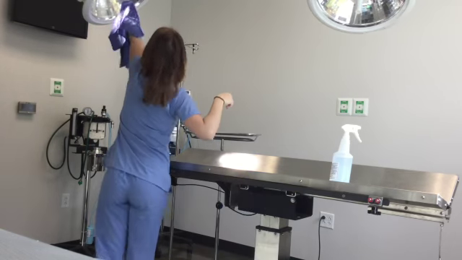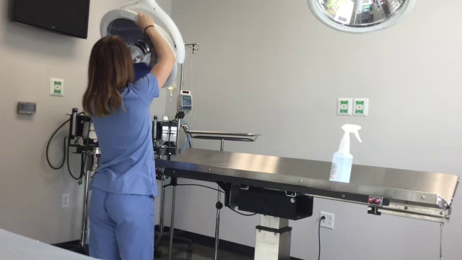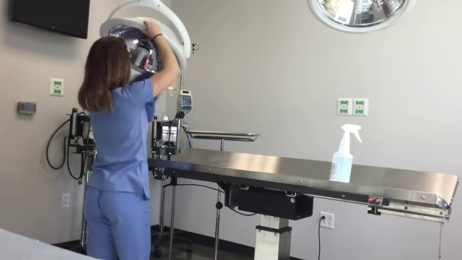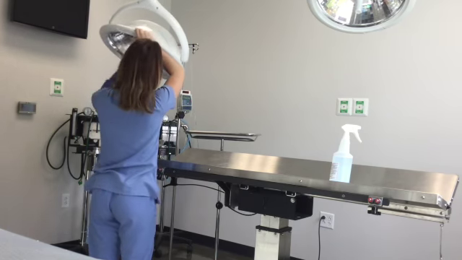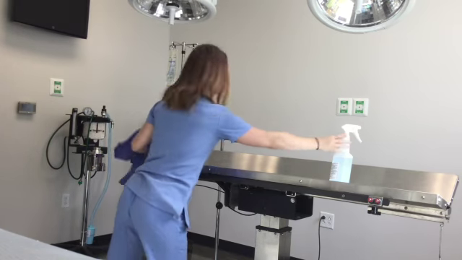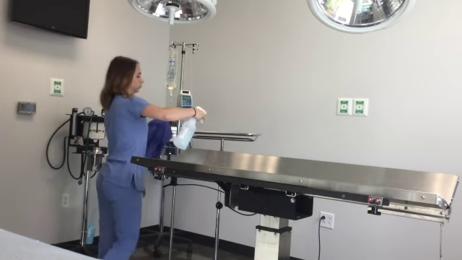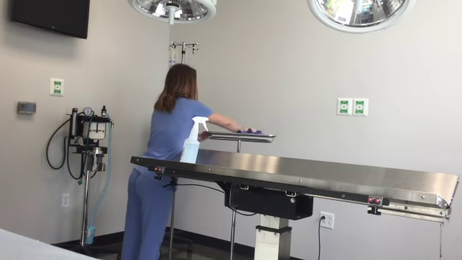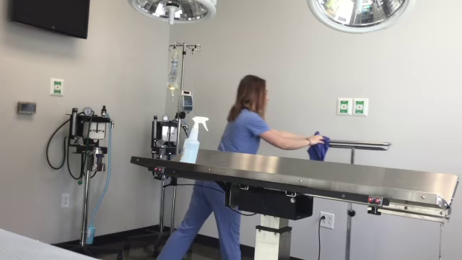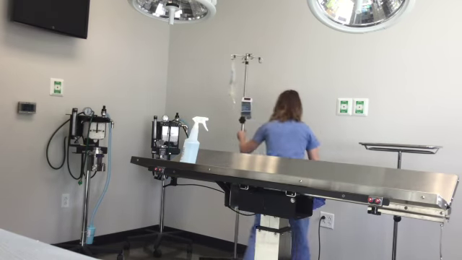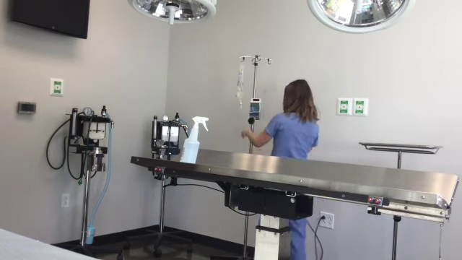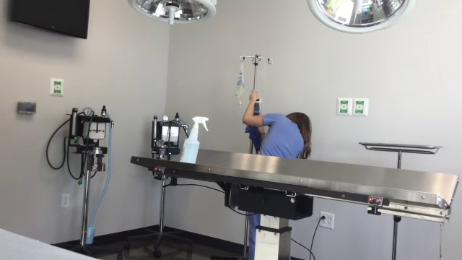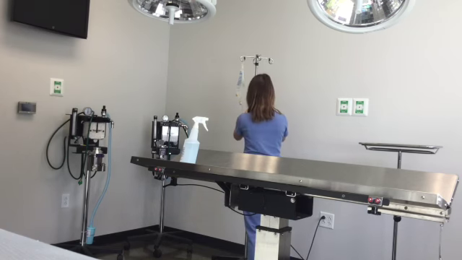And we do that for both lights. Charge in for the next procedure. Let me turn that off.